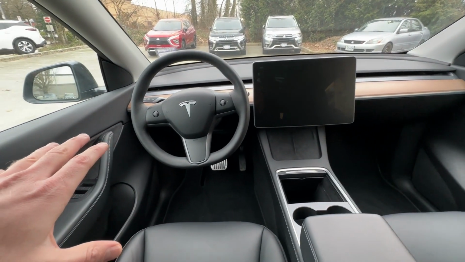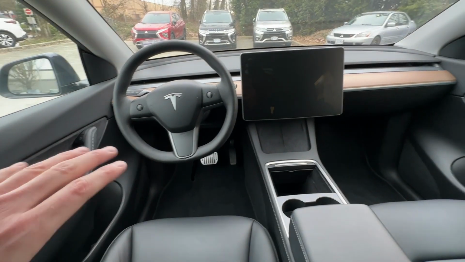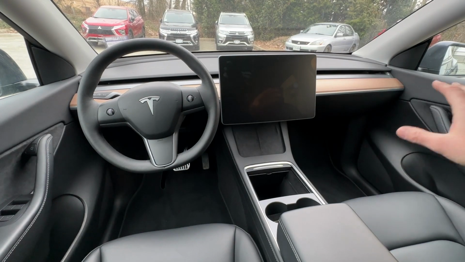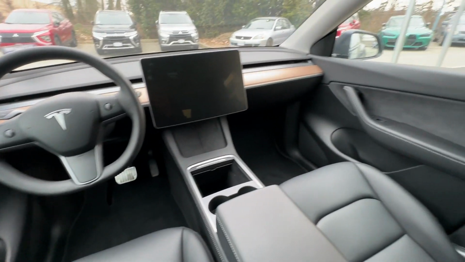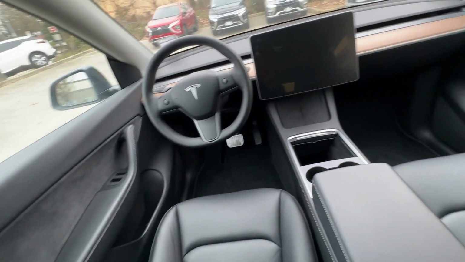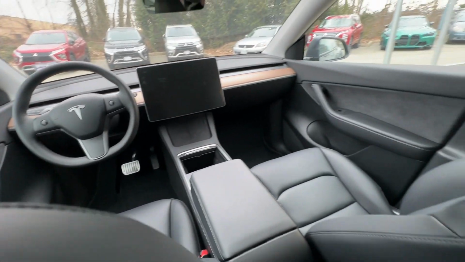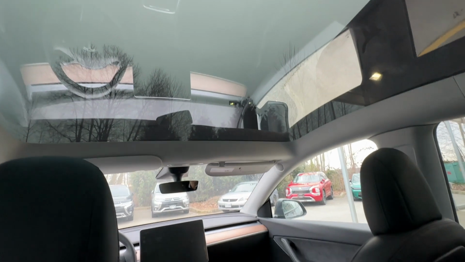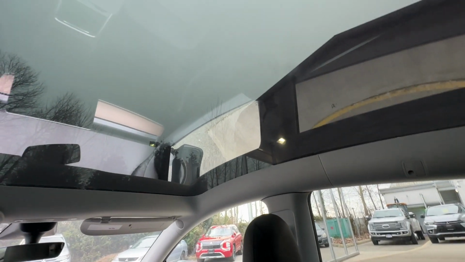Very minimalistic interior. Like we can see there's only this screen right there, and that's it, right? So very clean design. A lot of people like it, a lot of people don't like it. They feel it's just maybe a little bit too plain, but overall the back seats, I'd say very comfy. Lots of headroom and a good size sunroof, or the glass roof.